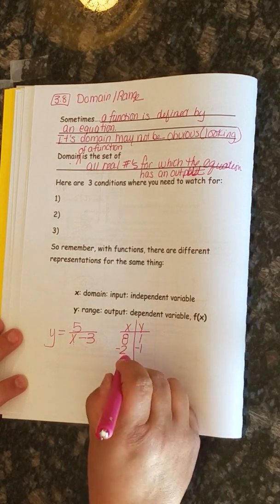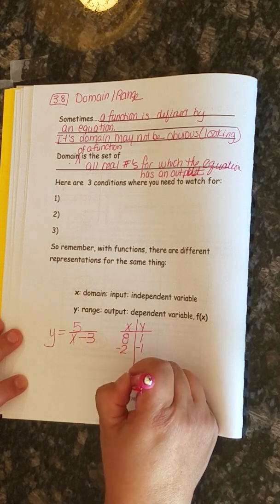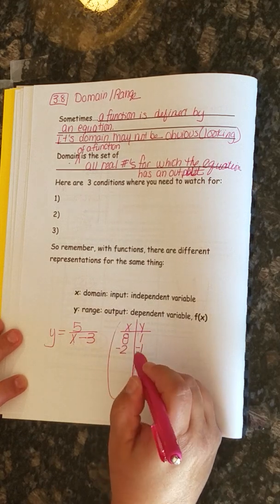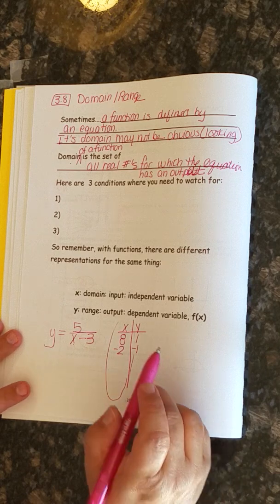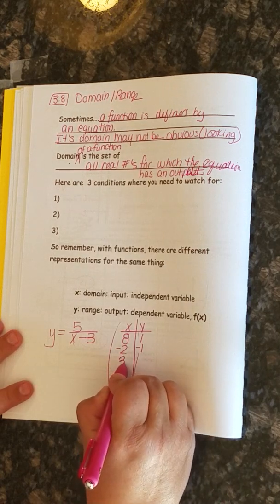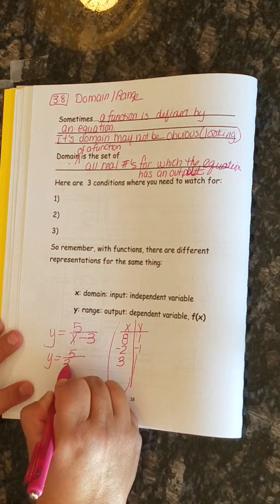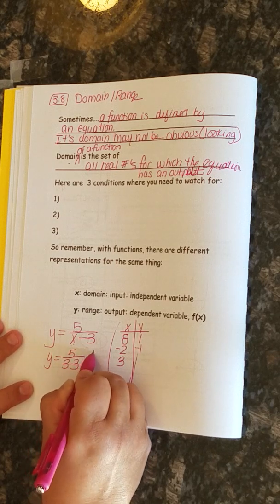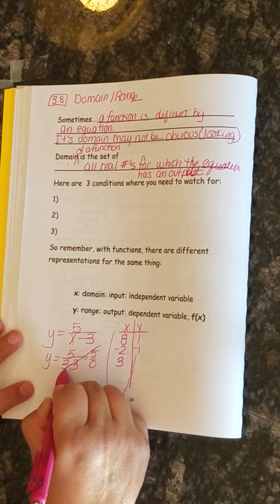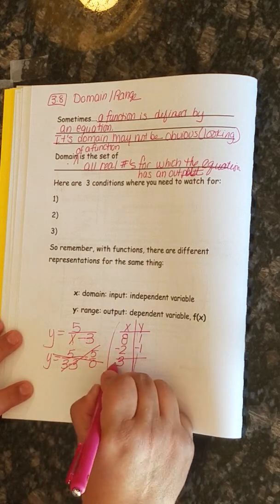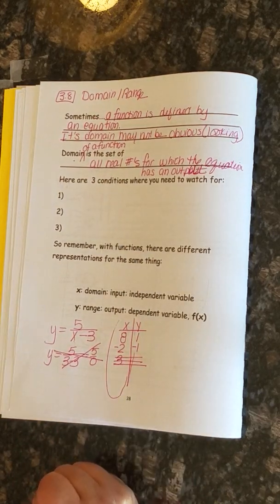So it looks like it has a ton of input values, and it does. It has an infinite amount, but one of them doesn't work. What would happen if I plugged in 3 to this? I would get 5 over 3 minus 3, 5 over 0. That can't exist. So 3 is not part of that domain.